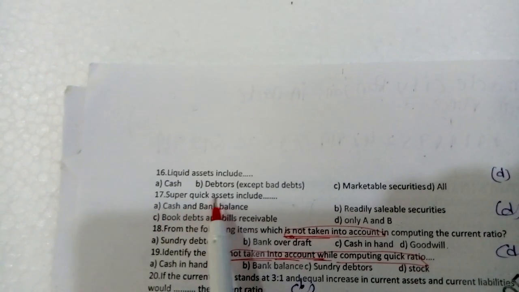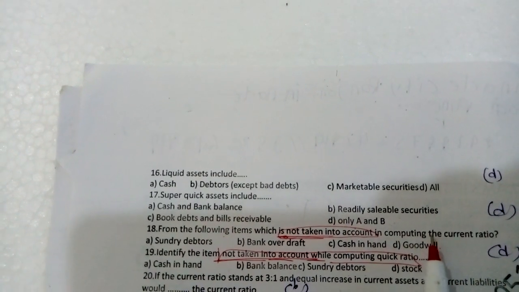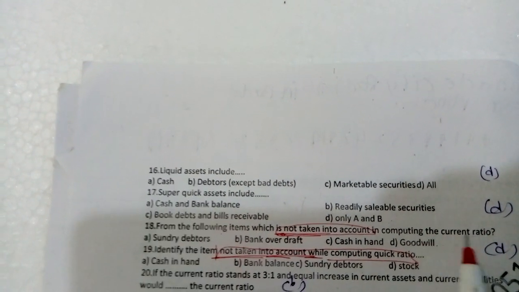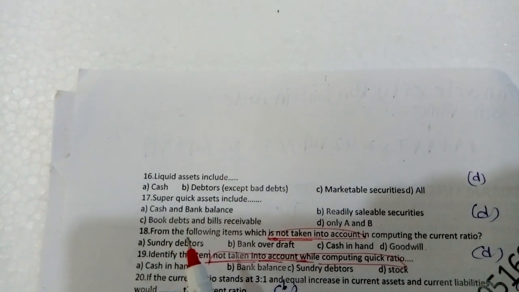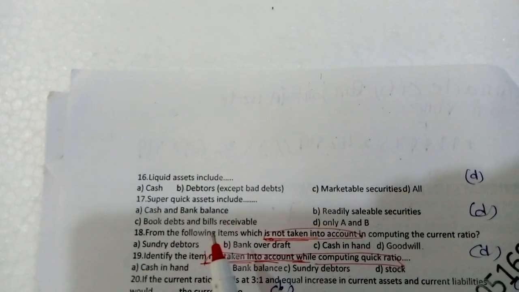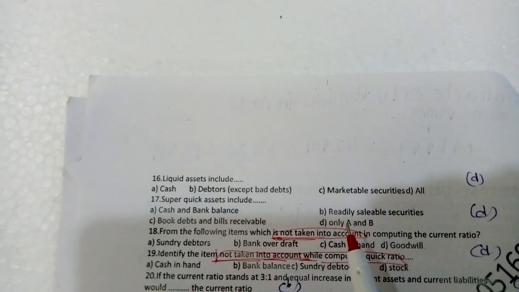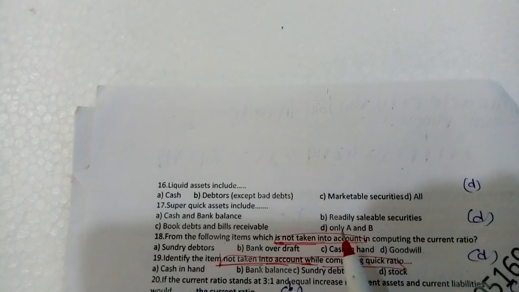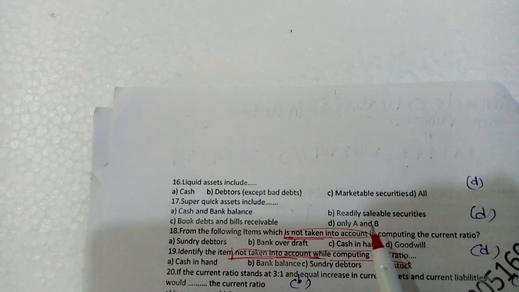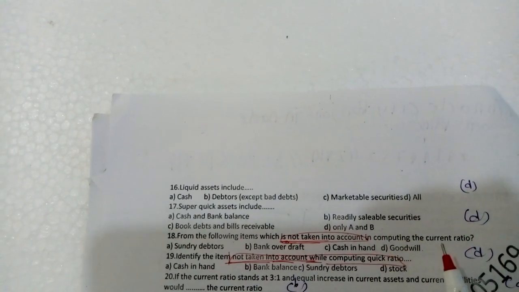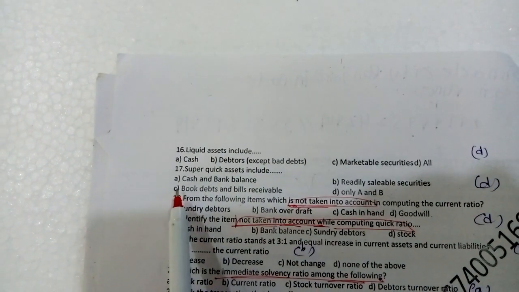16th question. Liquid assets include: option A cash, B debtors, C marketable securities. It means money that will be required in the short term, so all are included. Cash we already have. Debtors will require 3 months or 6 months, so we can get the money. Marketable securities we can sell now, or after 3 months, or 6 months, so we will get the money in a short duration. So all are included in liquid assets.